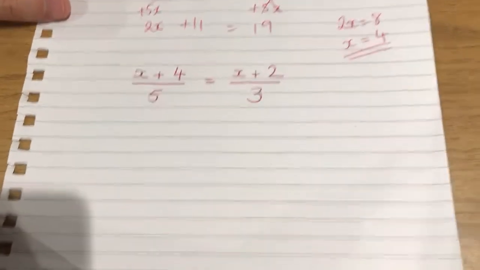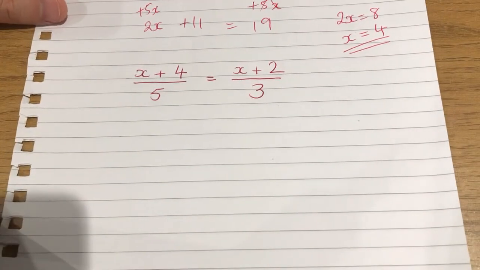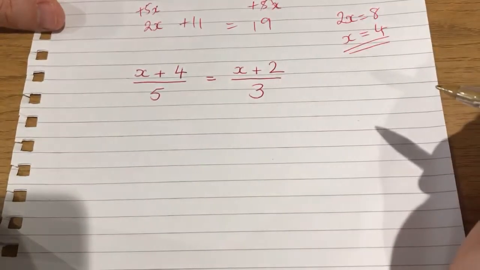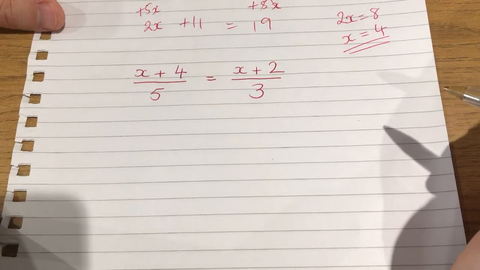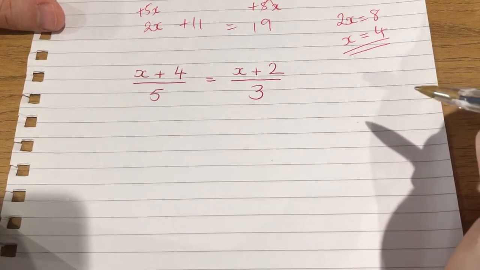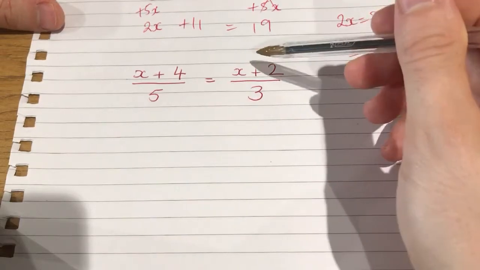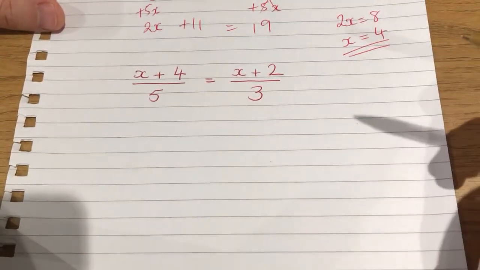Last question. All right. If you've got something like this where you've got fractions involved, that's even worse than having x on both sides. That makes it even harder. So we want to get rid of that straight away. So to get rid of divide by 3, there's a few different ways that you could do it. You could multiply this side by 3, and then you do it. It can get quite complicated.